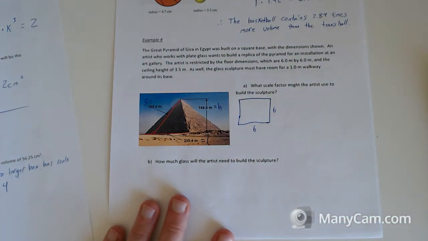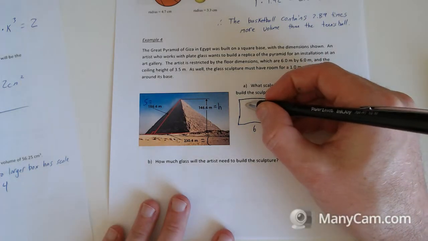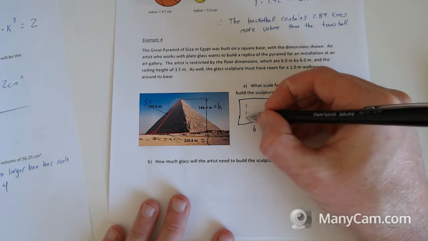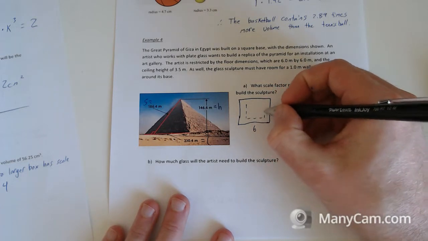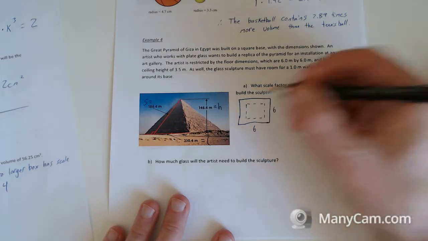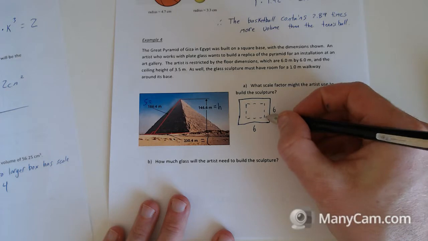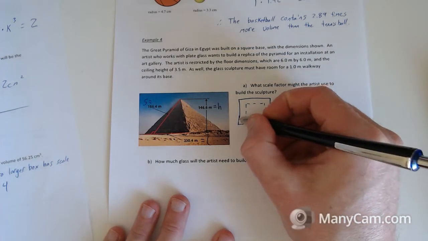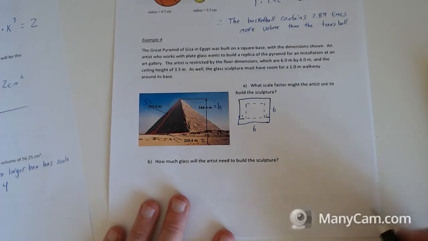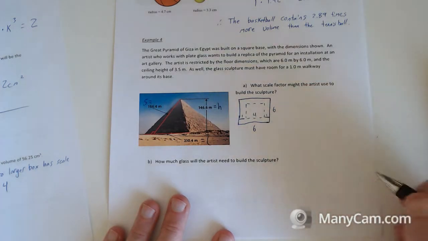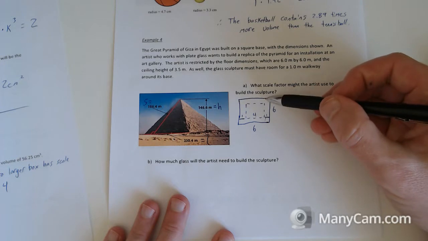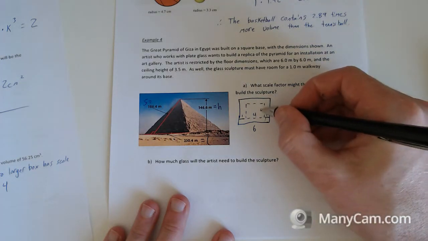So we have an area that's 6 by 6, but we need a 1 meter walkway around this thing. So we need the base of the pyramid to fit inside that little area. And the question is, how big is that area? And this is a tricky question at first until you've seen a couple questions like this. This is 1 meter right here, and this also is 1 meter right here. So the length of this is actually 4. Same thing with the vertical way, that's subtract 1 and then subtract another 1. So it's actually a 4 by 4 area.